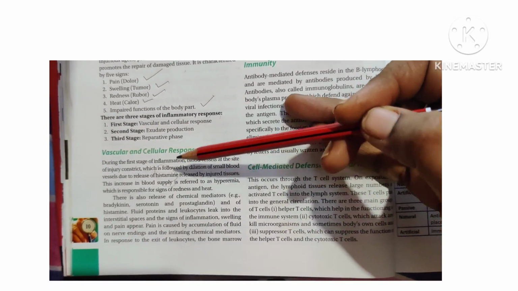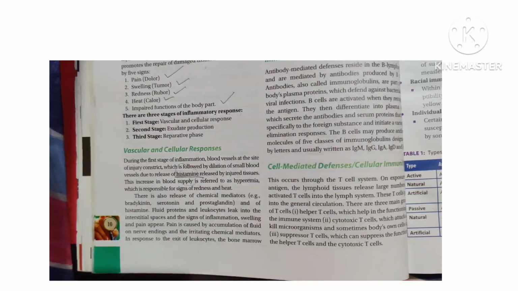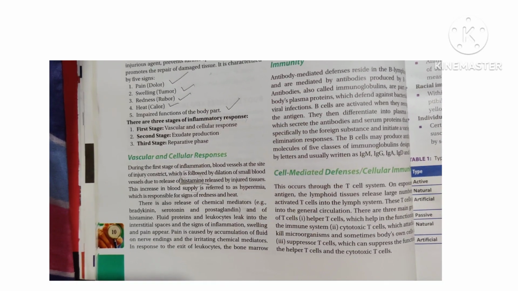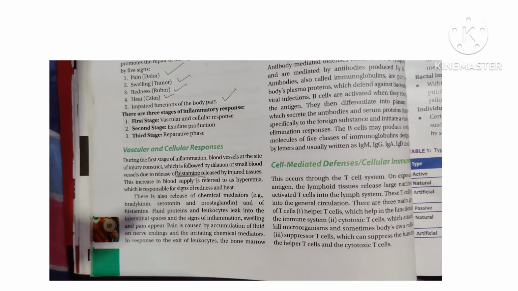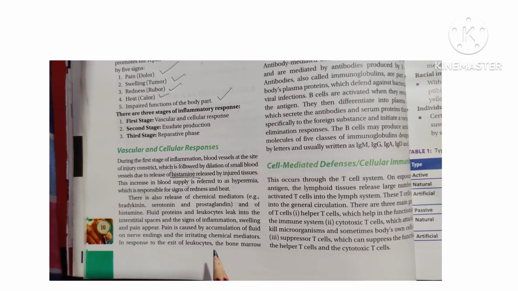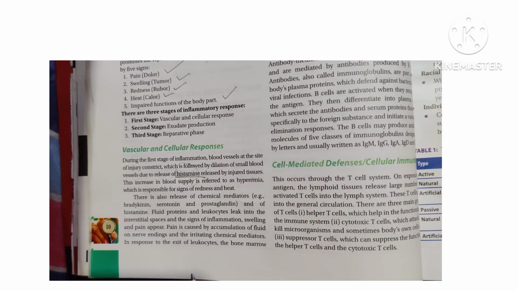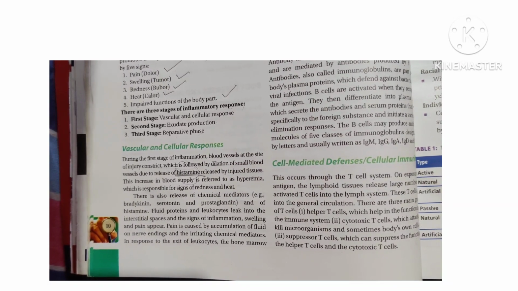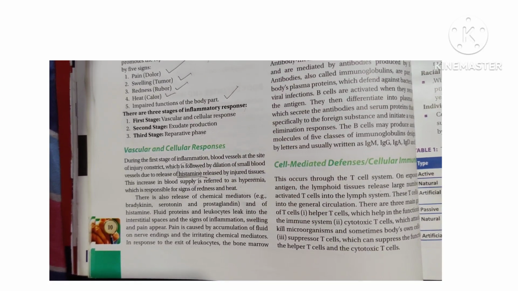From the injured tissue, histamine is released, increasing the blood supply, which is referred to as hyperemia, so the inflamed site will be red in color. That is called redness. And it will be very hot because of pooling of blood in that area.